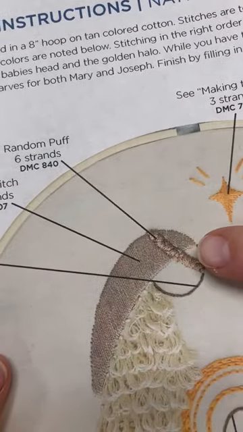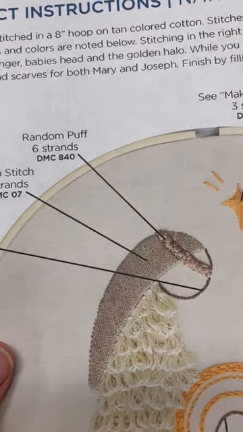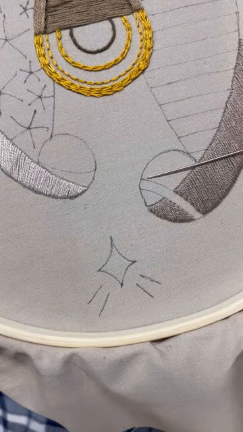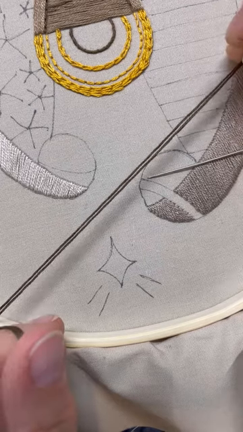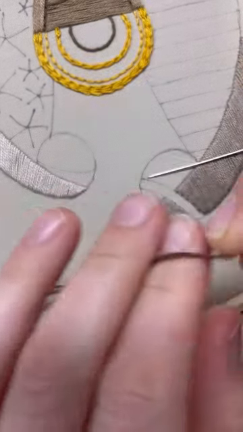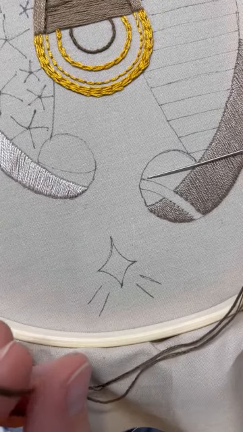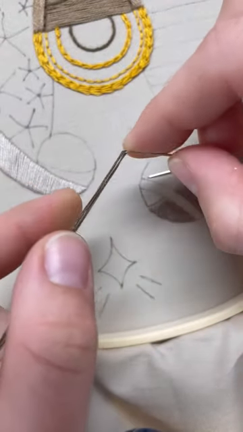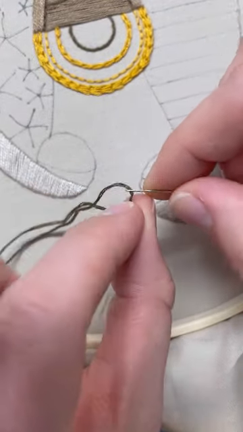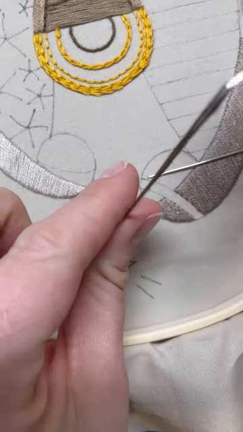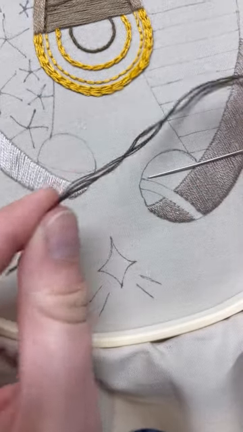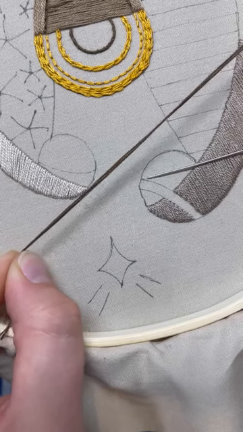We're going to start with Joseph, and we're going to make a random puff stitch, and we're going to use 6 strands. Now up until now we've been using 3 strands, and we're using our smaller needle. Depending on how you've used your floss, especially if you have a kit, you might just have a long section of 3 strands left. So something you can do to get 6 strands is to thread your 3 strands onto your small needle as you normally would, but then pull both ends together and anchor these together, and then you'd be stitching with 6 strands of floss.